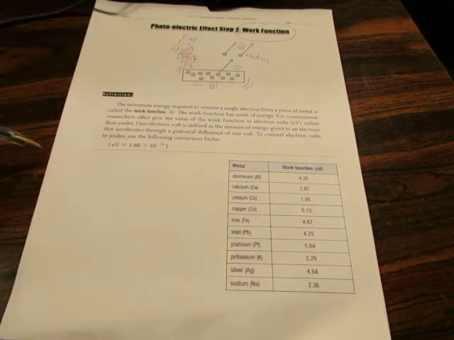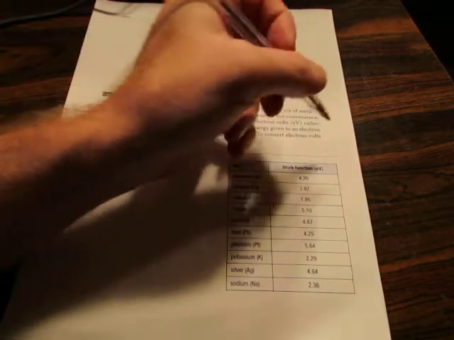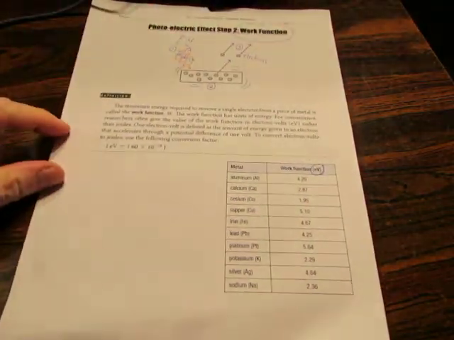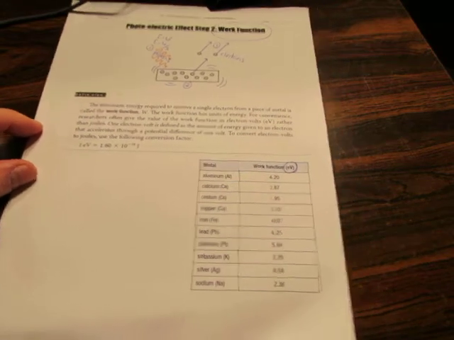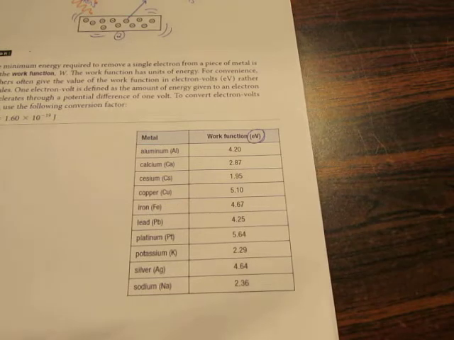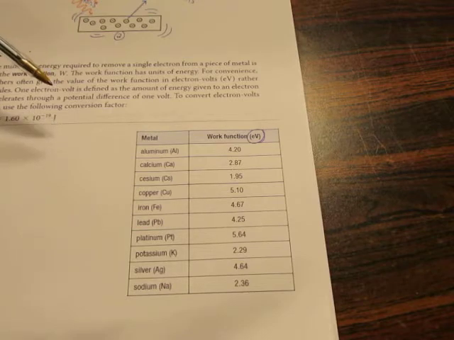Now, the only tricky thing that you've got to get used to right in the beginning is work function is always given in electron volts. It's a sort of strange industry standard, and electron volts is a suitable unit to be used for energy. However, it's not the standard metric unit that we use.